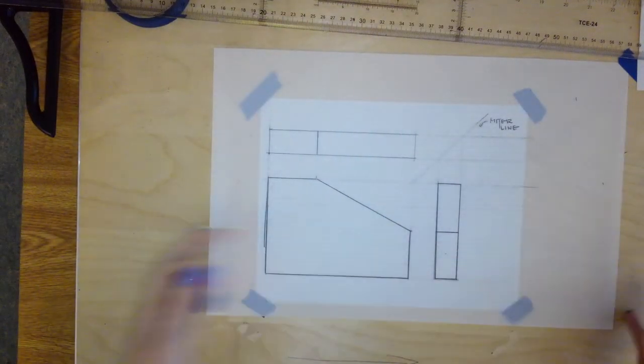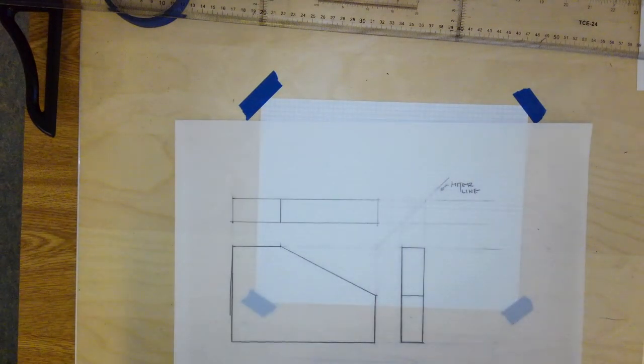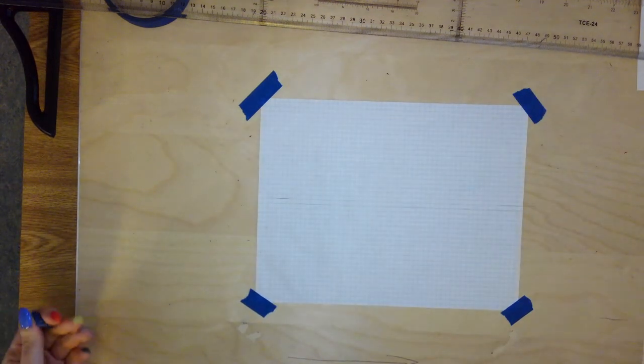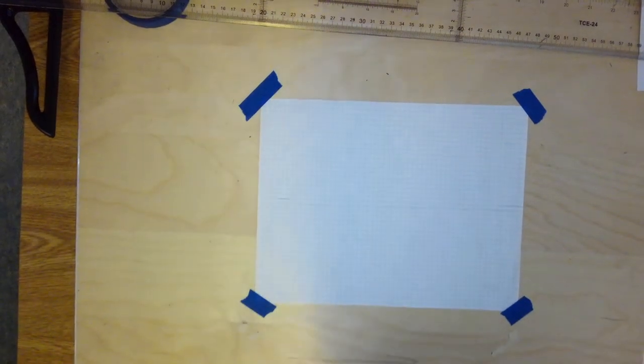Next up, I'll untape that. And I'll leave my graph paper taped because it can help with some of the obliques, but it's not going to help too much with the 3D ones. So you can buy, and let me go get it just to show you. So hold on.